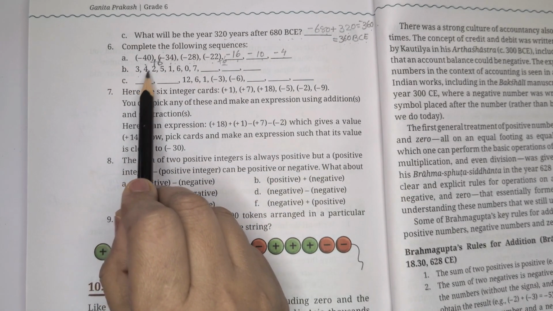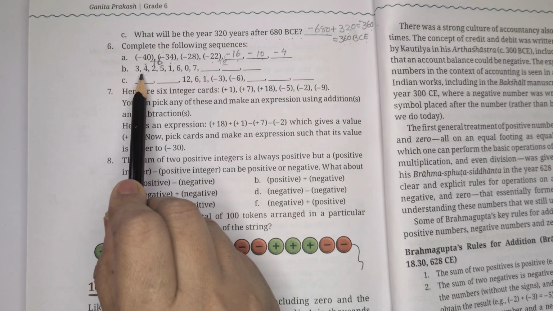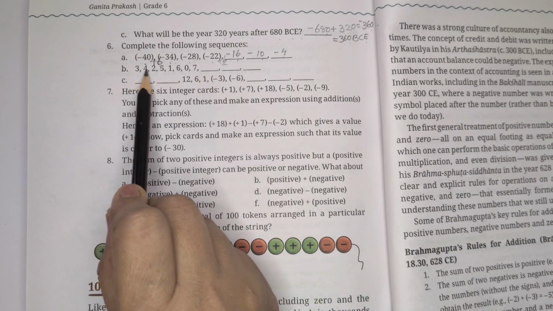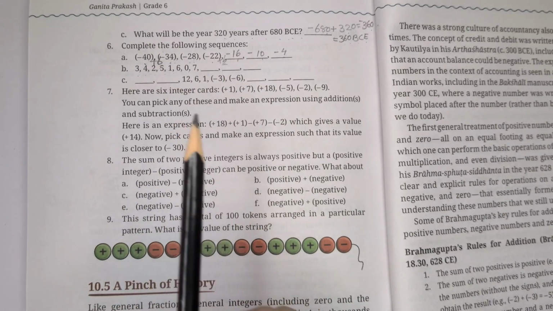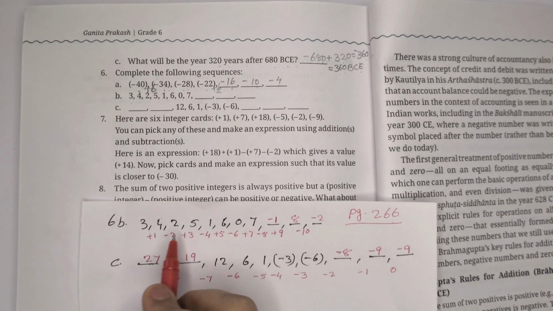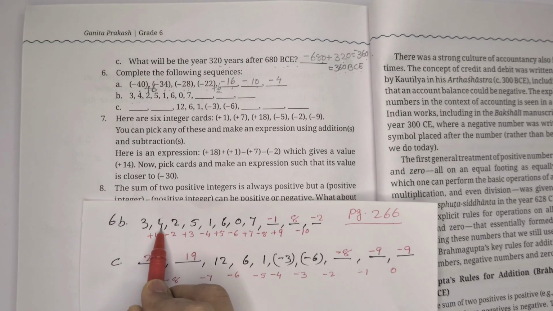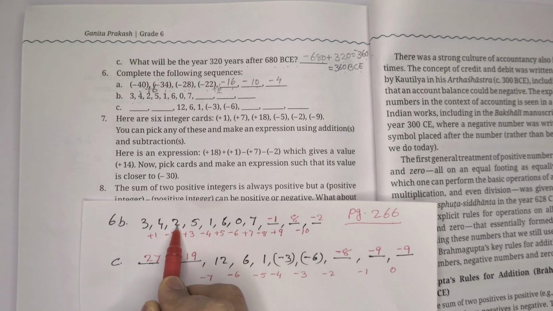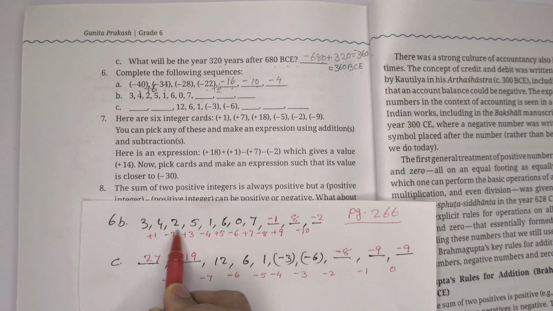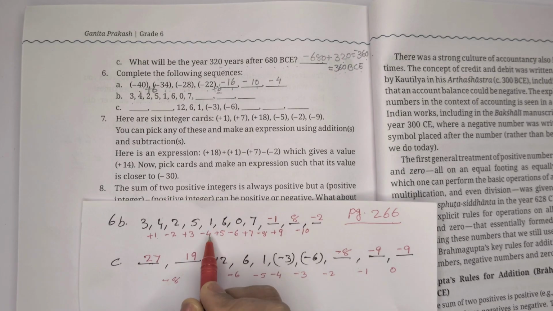B. The pattern 3, 4, 2, 5, 1, 6, 0. Here the numbers are coming in a different way, not continuously decreasing or increasing. So here we have to find out the pattern from the given numbers. 3, 4. That means plus 1. Then 2 is coming. We have to minus 2. Then 5. That means again plus 3. Then 1 is coming. So we minus 4.